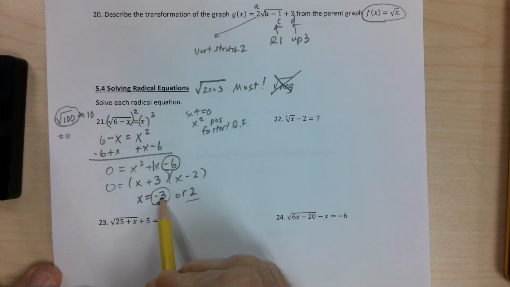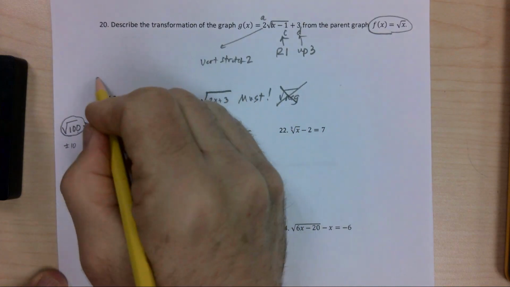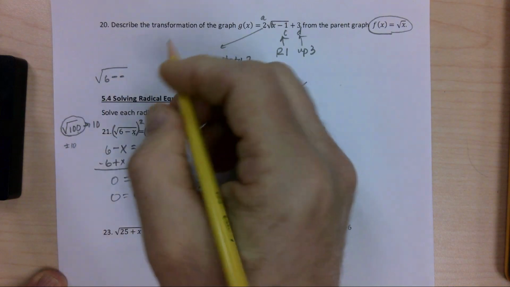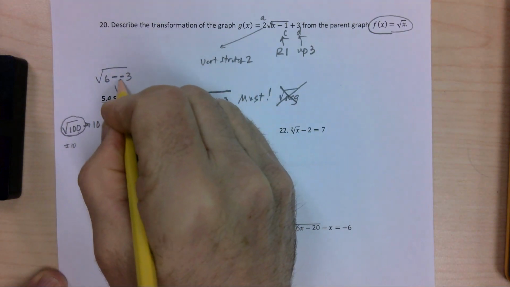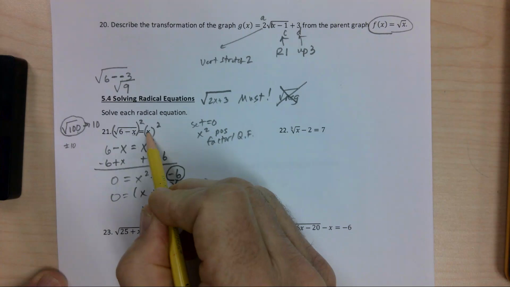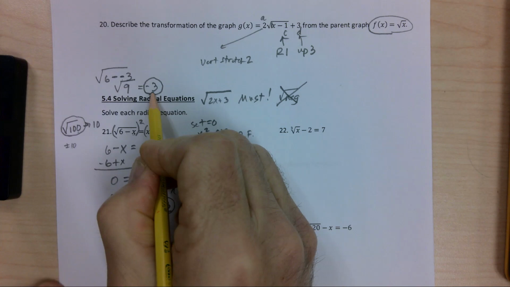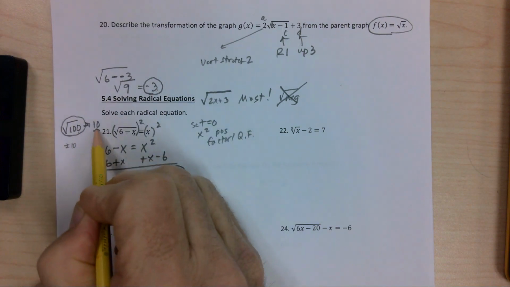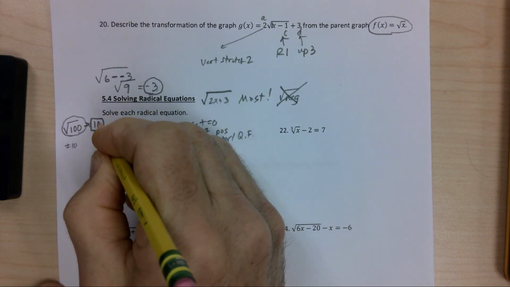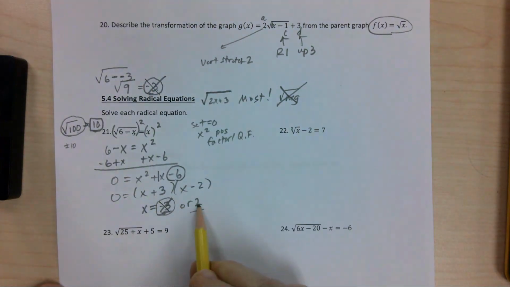When we plug this back in, I'm going to show you right up here. We get the square root of 6 minus a negative 3. That's the same thing as 6 plus 3, which is 9. But if we put that negative 3 right there, we're not even supposed to think about this as being a possibility. We're only supposed to think about the principal root. I know that's a very strange thing to understand, but we throw that out. Throw it out.